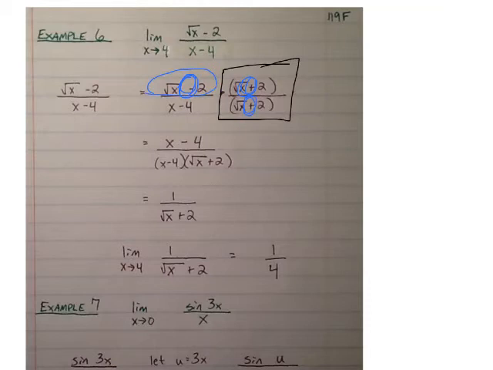If I were to distribute by your foiling method, if that's what you want to call it, the numerator simplifies to x minus 4. I didn't distribute on the bottom because I like seeing that x minus 4 on the denominator. And if I cancel those two terms, I get 1 over root x plus 2. And that is another way to write my original equation, and that I can do direct substitution on. So I take the limit as x goes to 4 for that, and plug 4 in, direct substitution works. Root 4 is 2, 2 plus 2 is 4, so we get an answer of 1/4.